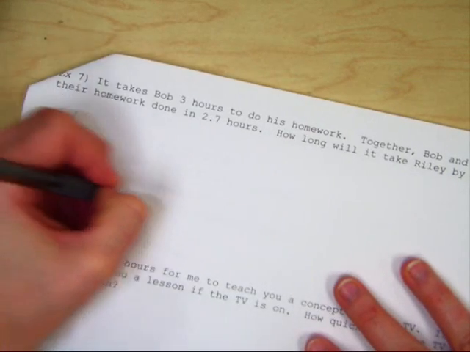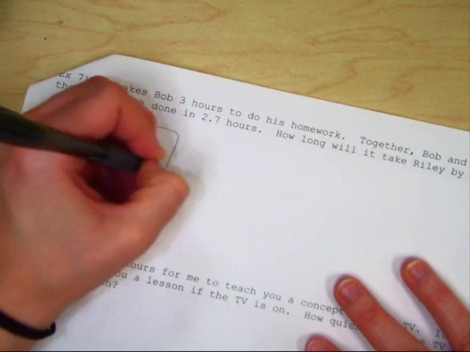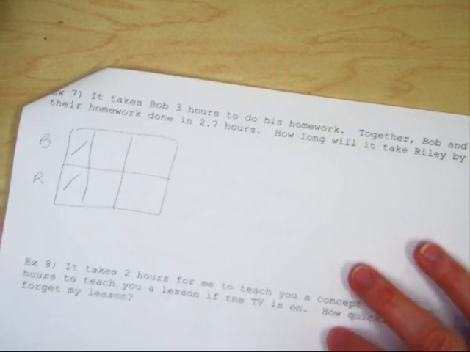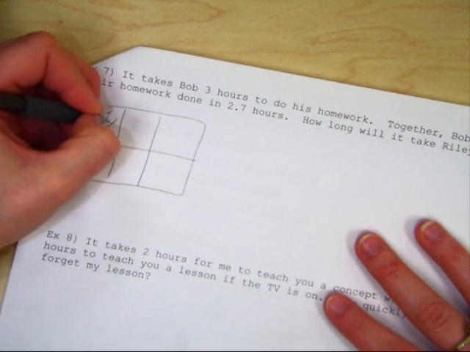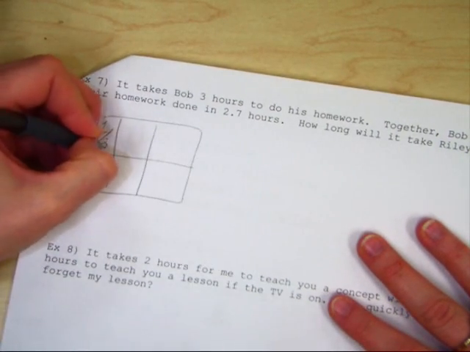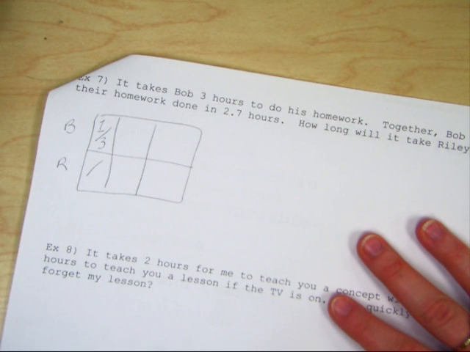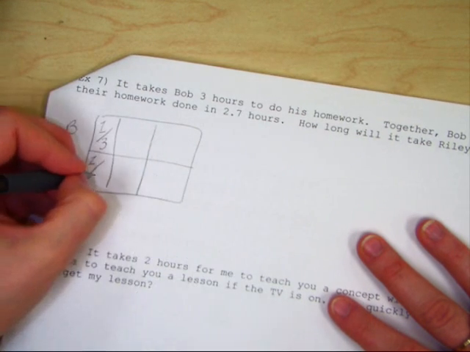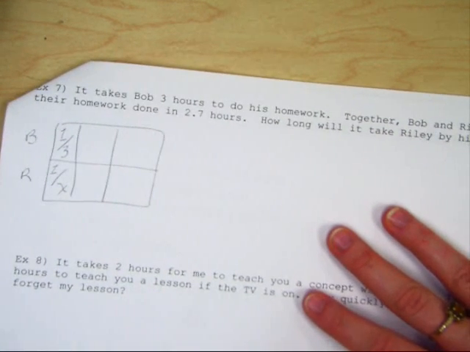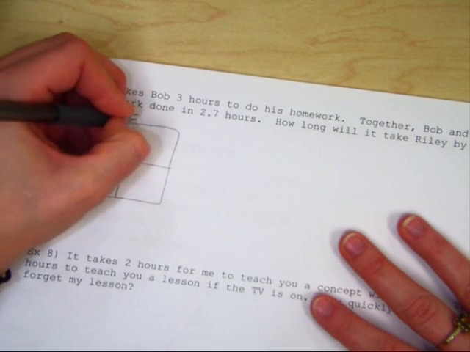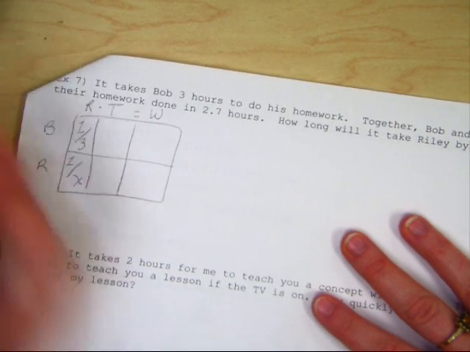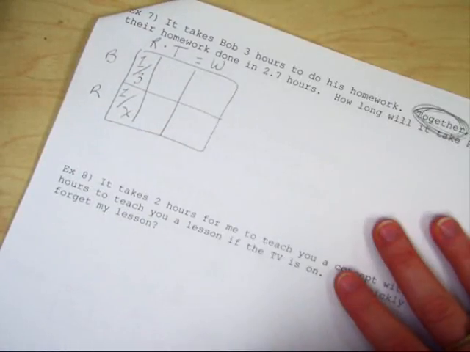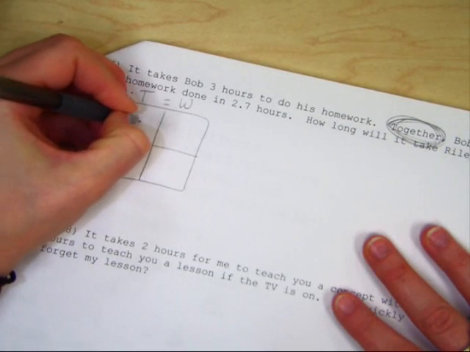This is a work problem. We've got Bob and Riley. Remember, with work problems, you have to use fractions. Bob can complete 1 night of homework in 3 hours. Riley can complete 1 night of homework, and we don't know. It doesn't tell us. Now remember, this is time together. They do give us the time together, and that time together is 2.7.